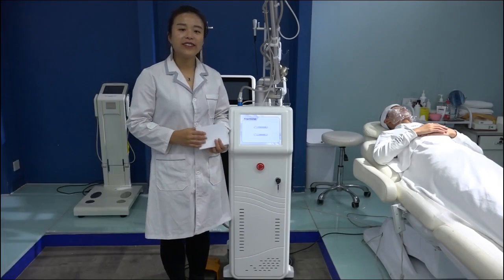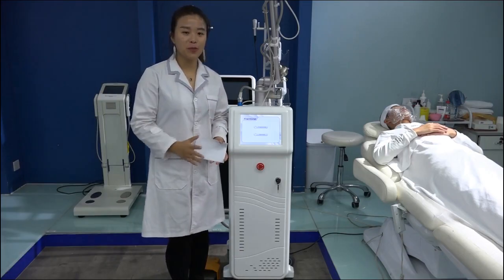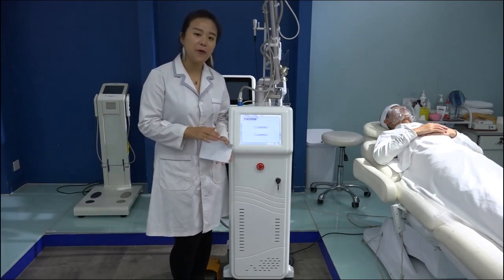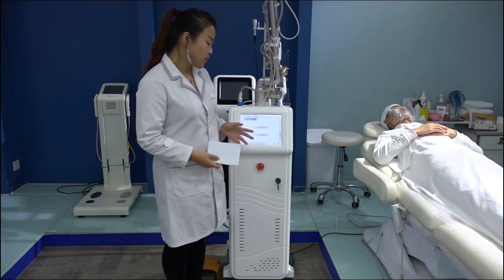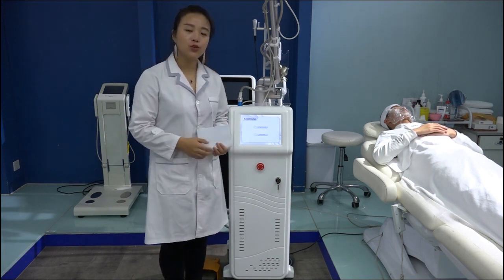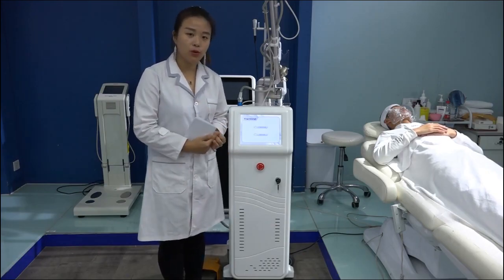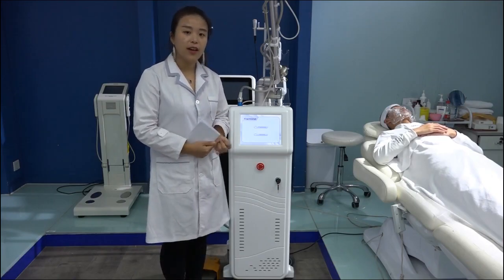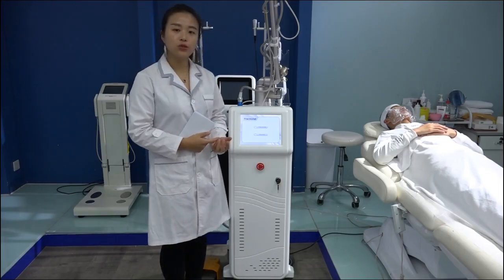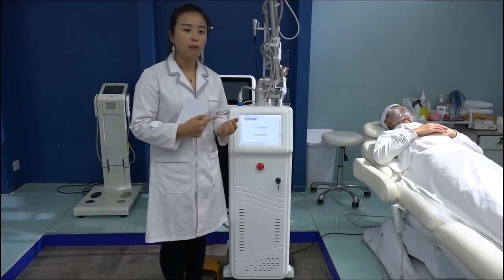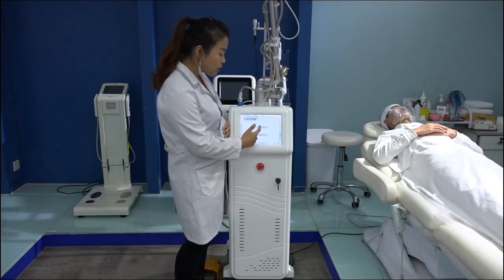Okay, now let us introduce how to set the parameters for different treatment scopes. I will give you suggested parameters for the interface setting. You can see there are 2 modes optional. Fractional mode, if you do scar removal, acne scar removal, stretch mark removal, skin rejuvenation, you can use fractional mode. If you want to use the cutting head to do skin tag cutting or mole cutting, you can use normal cutting mode. Let us introduce fractional mode first.